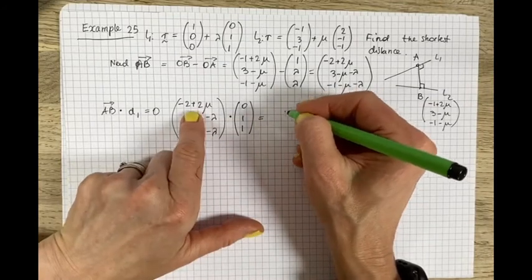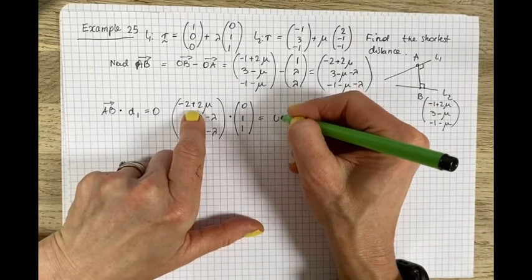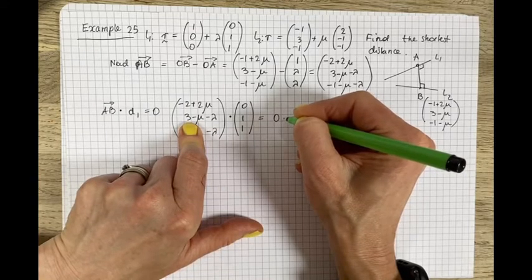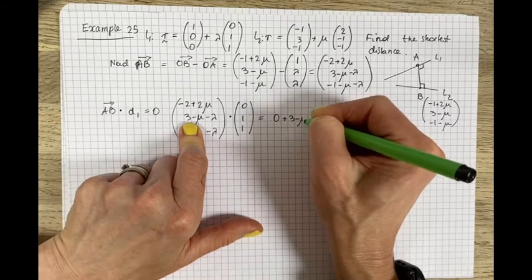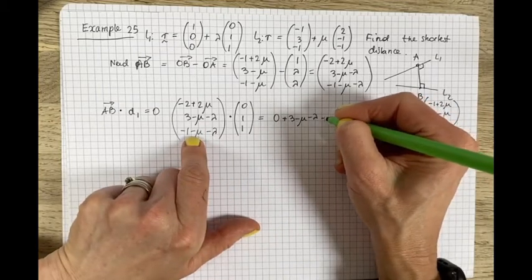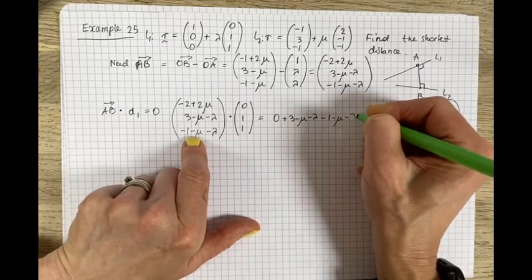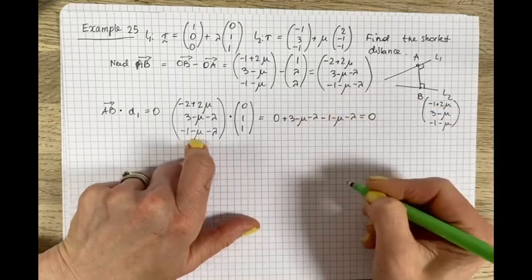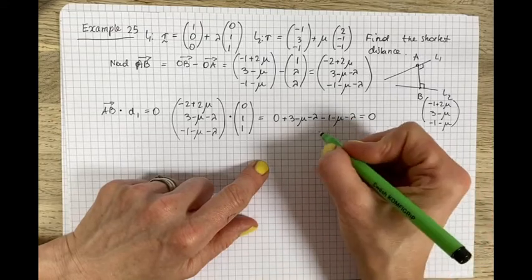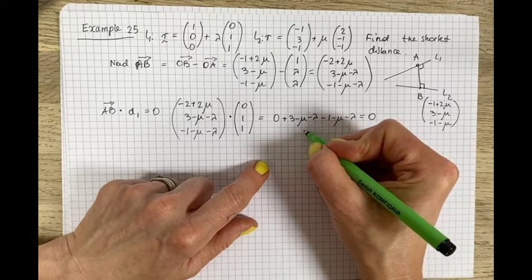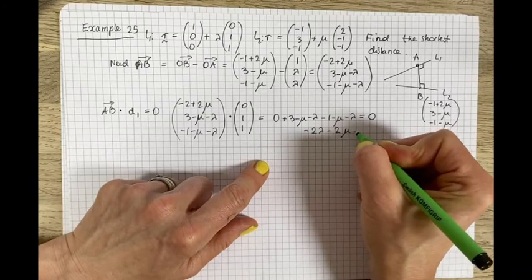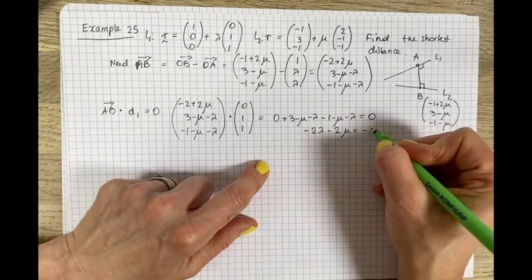So that will give me 0, then 1 times the second component, so plus 3 minus mu minus lambda, and then 1 times this one, so minus 1 minus mu minus lambda. That gives me the answer of 0. So if you put these together, you're going to get minus 2 lambda minus 2 mu is equal to minus 2.